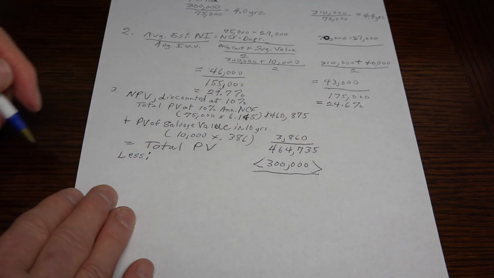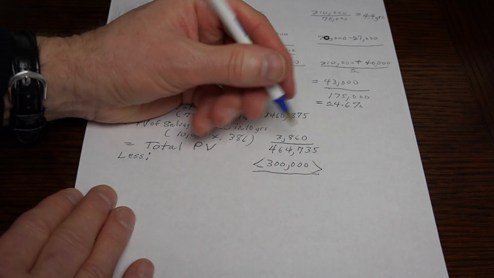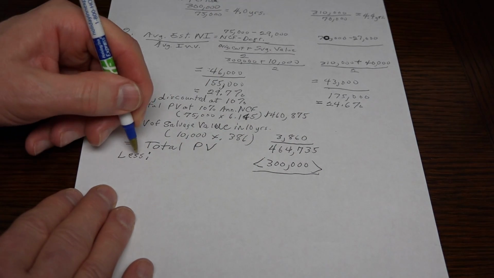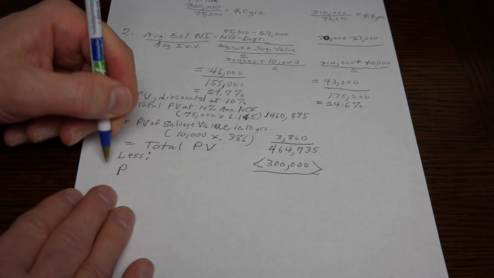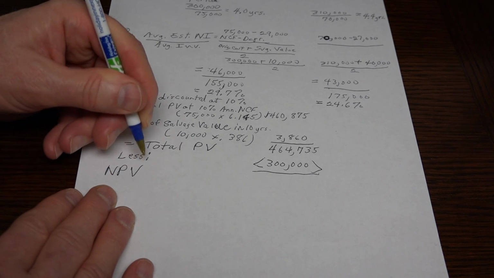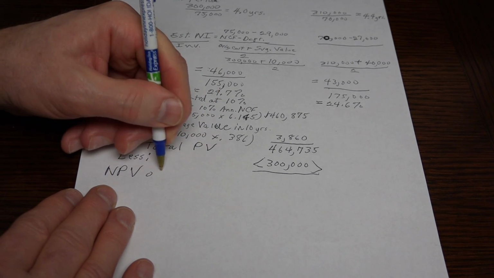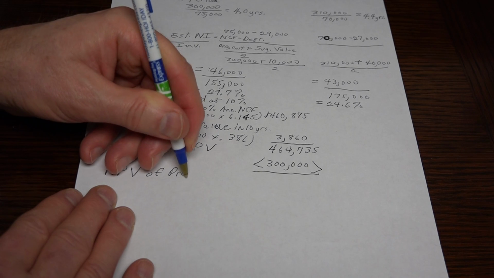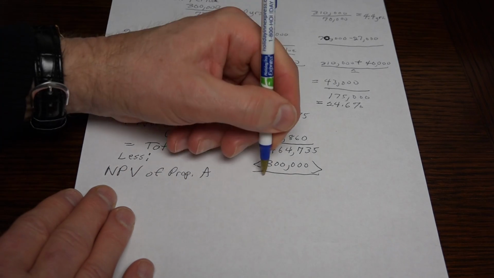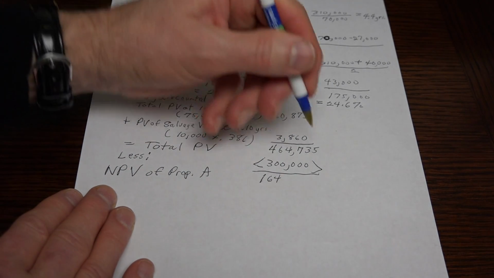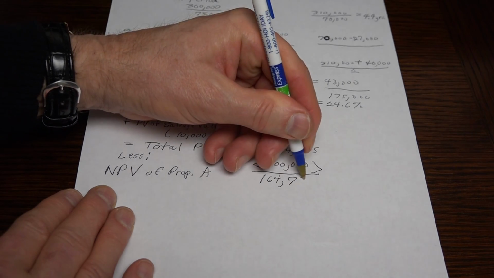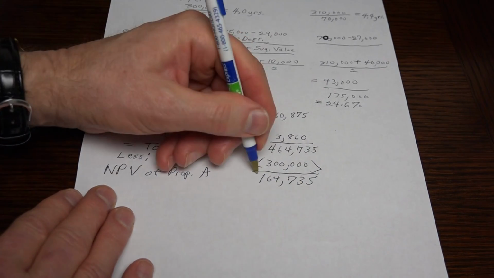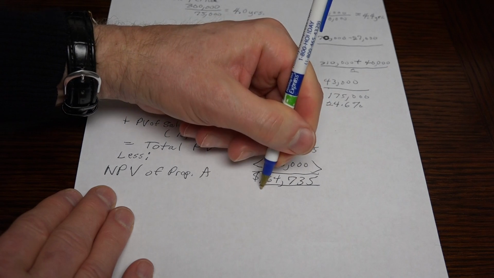And so we have a positive net present value of proposal A of $164,735. Okay?